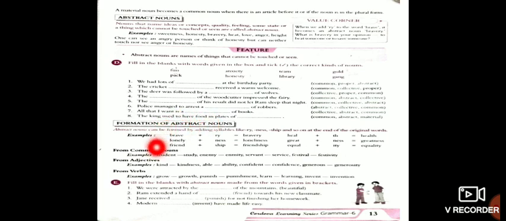So here you can see an example, brave. Brave is a quality, so we add ry with it, it becomes bravery. We have lonely, again we'll add ness, it will become loneliness. Friend plus ship will become friendship. Heal plus th, it will become health. Great plus ness will become greatness. Equal plus ity, it will become equality. So all these, bravery, loneliness, friendship, health, greatness, equality, are your abstract nouns.